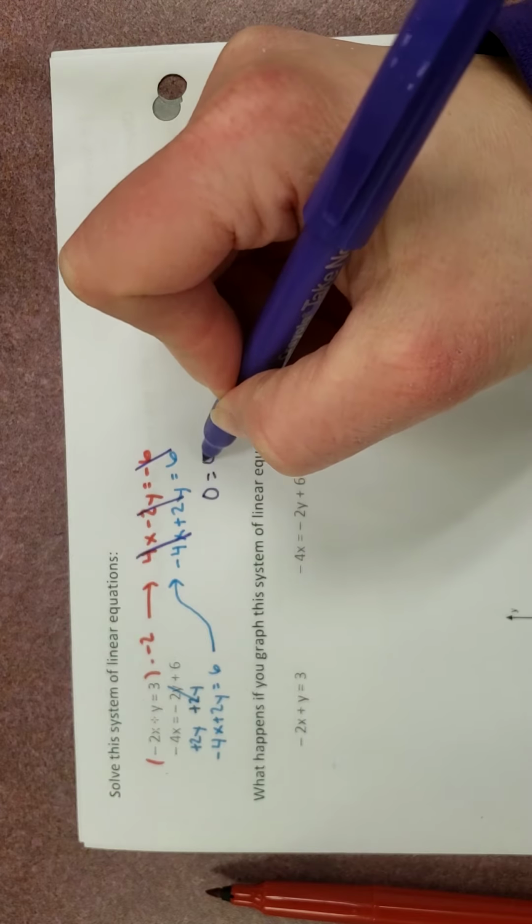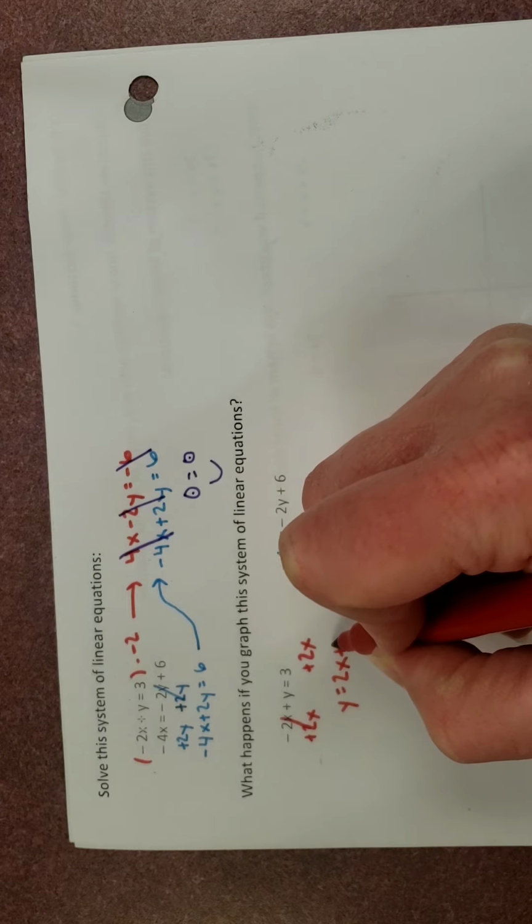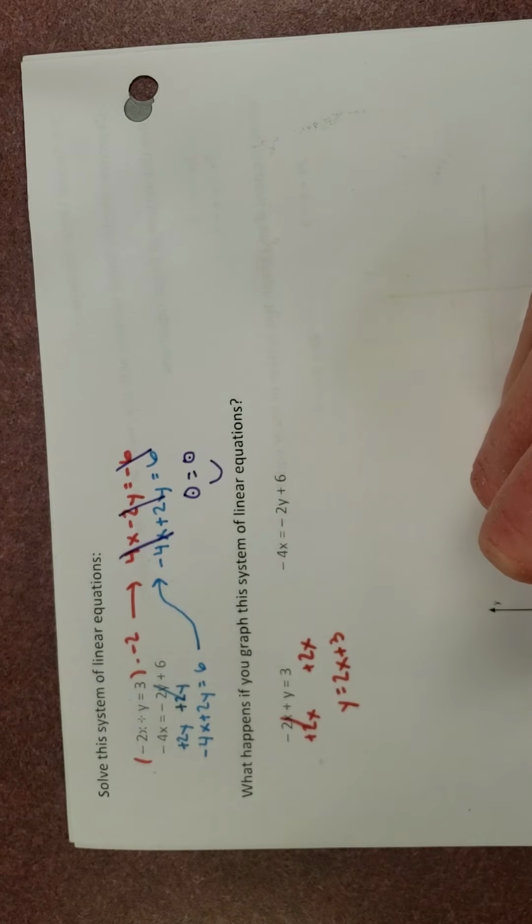Anyway, let's investigate further. What happens when we graph these? This gives us a little bit of context. It seemed to work last time, so let's see what happens here. So y is 2x plus 3. See, we all wondered why we had to learn how to rewrite equations in slope-intercept form. Here it is again.